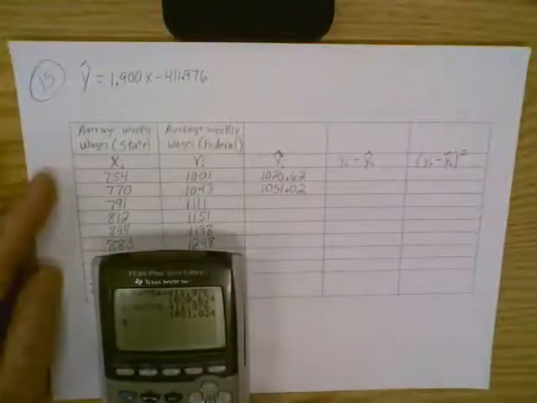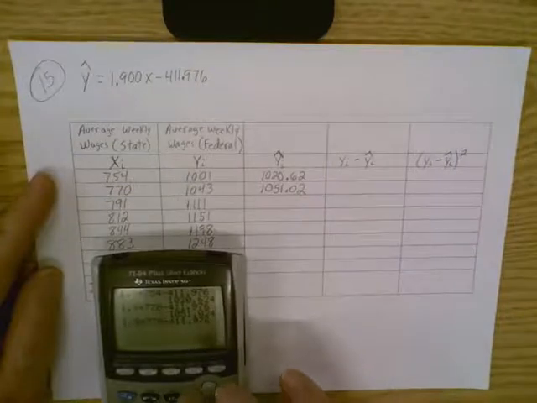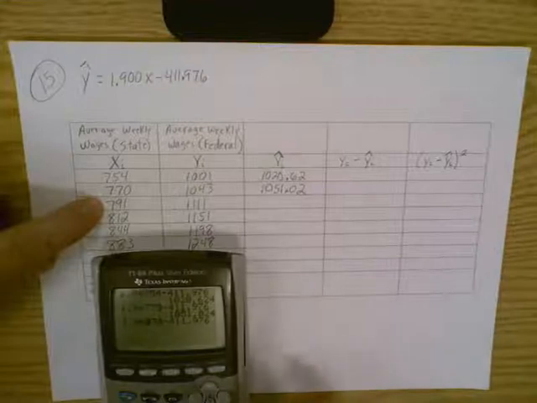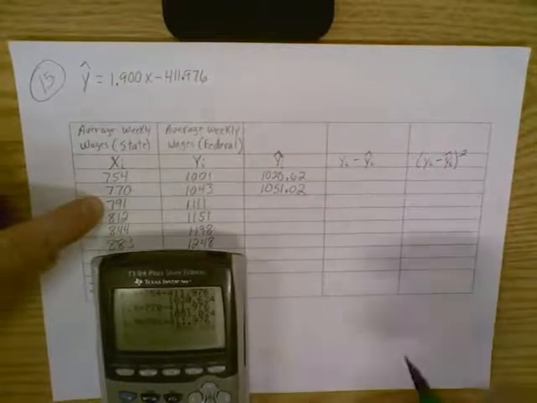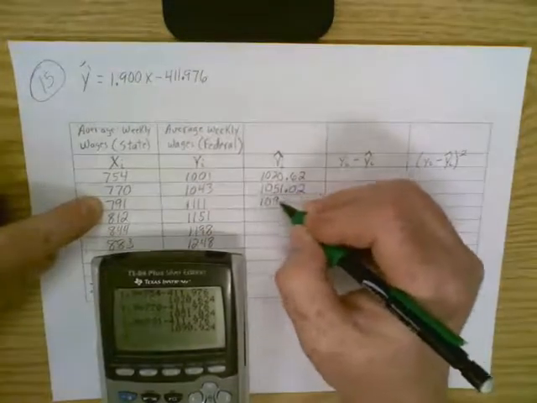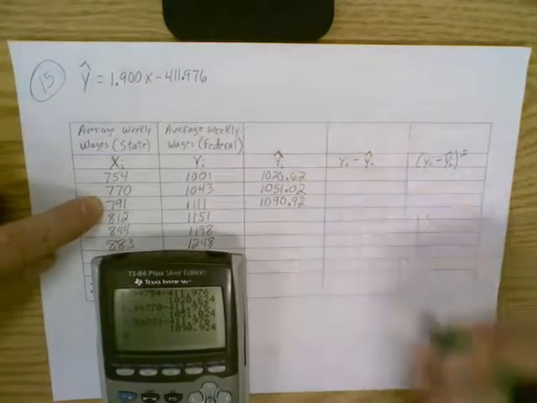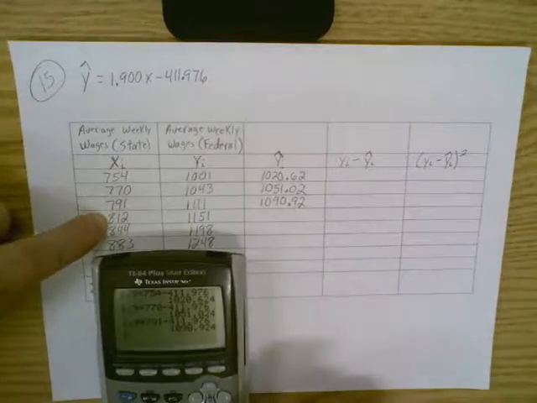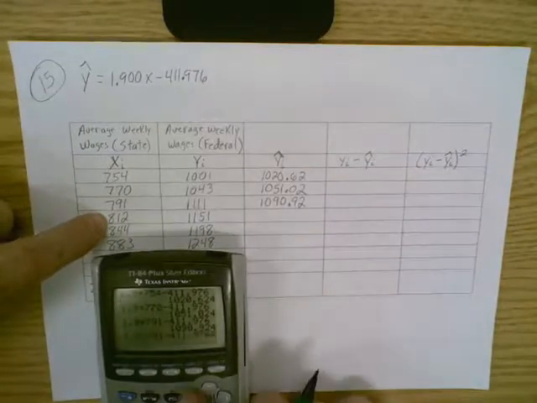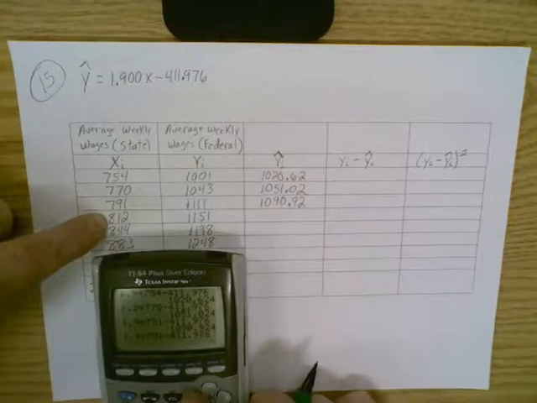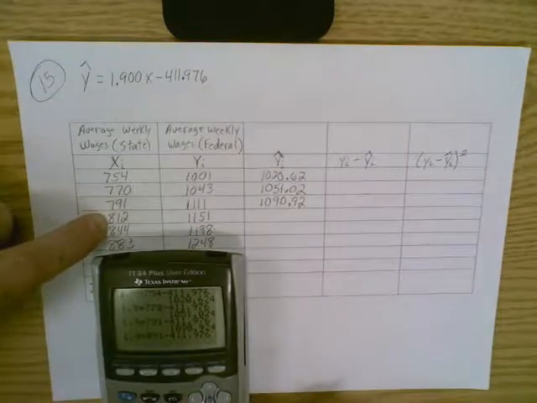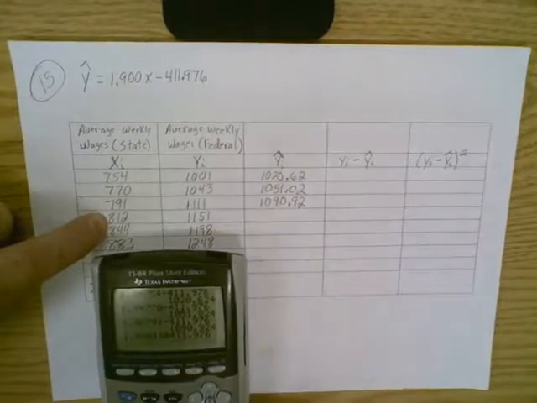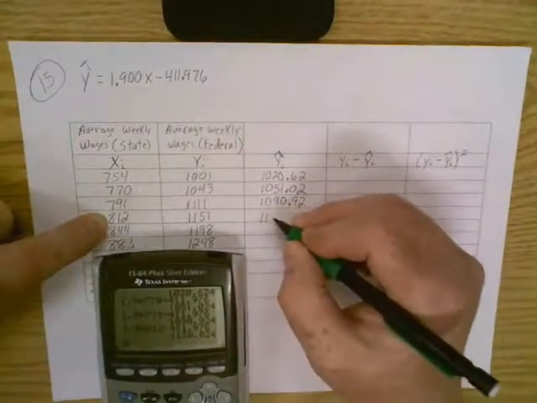Then we hit second, go back, place 770 this time. We're going to put in 791, hit enter, tells us 1090.92. Do the same thing for the next one, hit second, enter, and this should make it a lot easier as you're doing these problems. If you're doing this, put in 812, hit enter. Our predicted value would be $1,130.82 about.